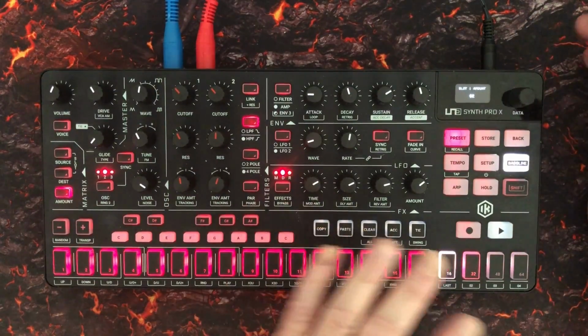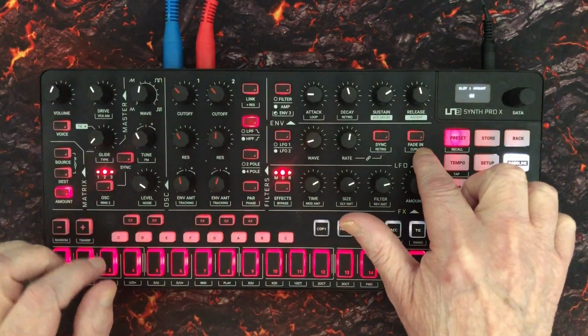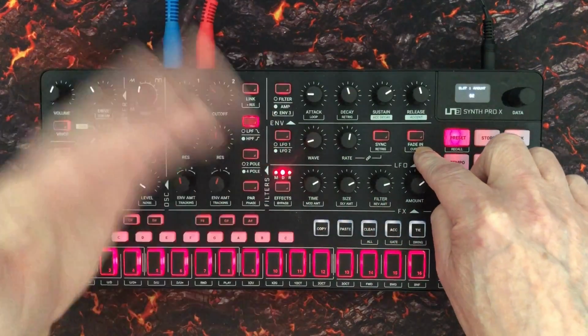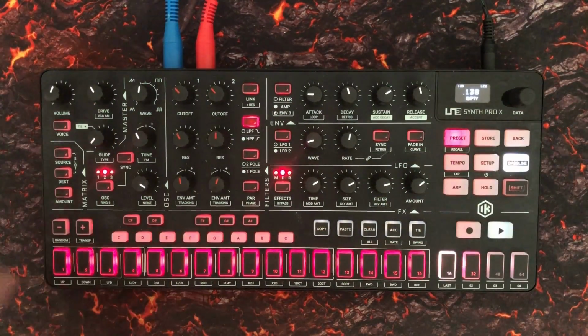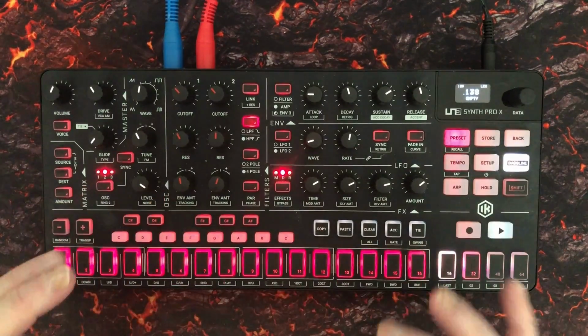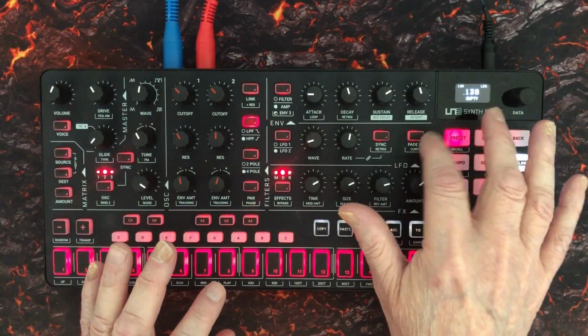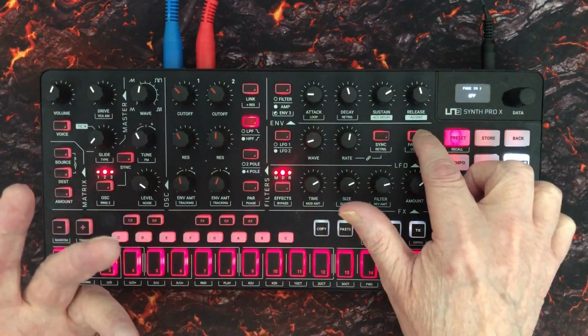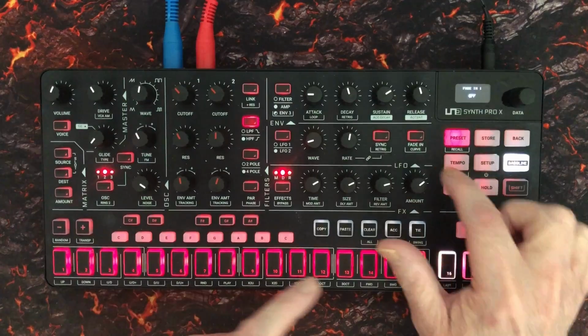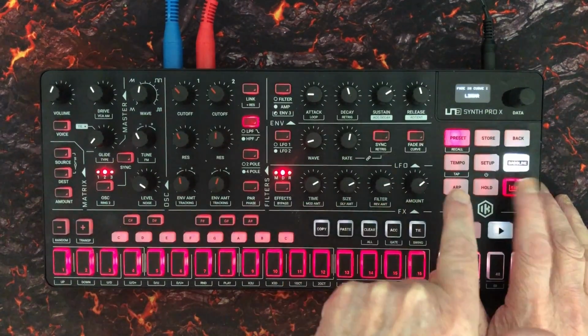What's also cool about the LFOs is you can fade in an LFO as well. So if you're playing a slow sequence and you want the LFO to not kind of come in straight away, you can use the fade in option there. Fade in is off, but if you wanted to, you also can adjust the curve by holding Shift.